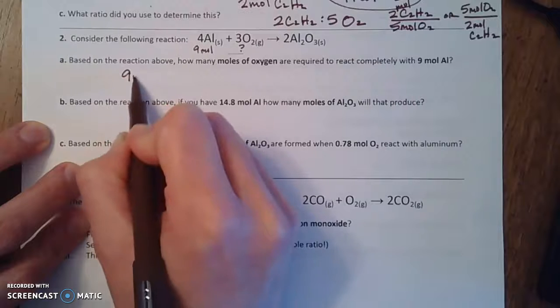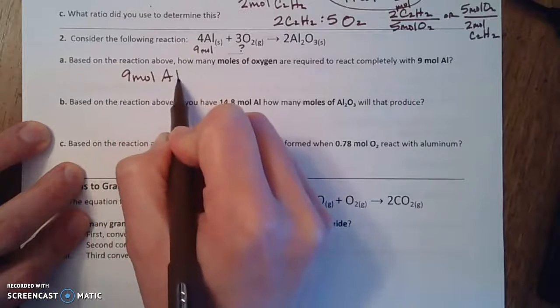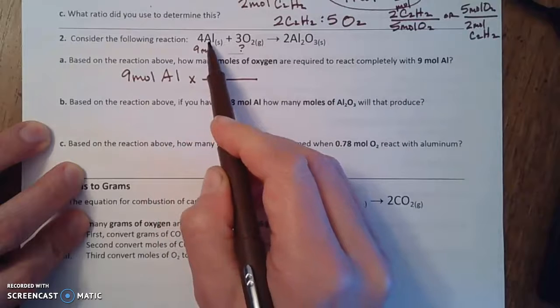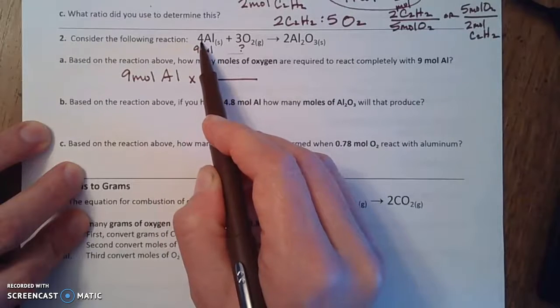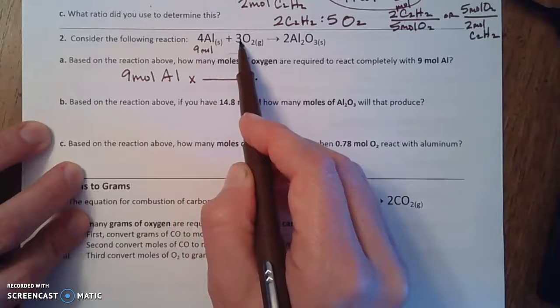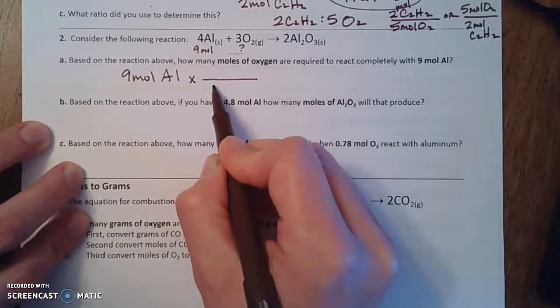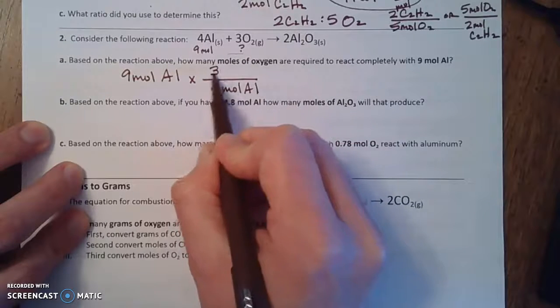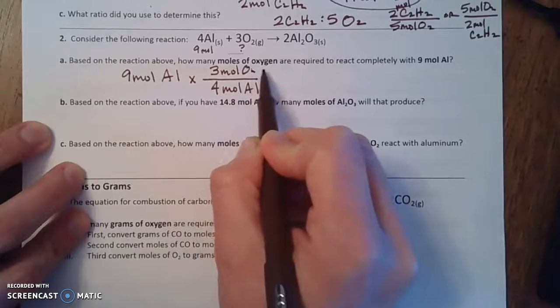So we're going to start with 9 mole of aluminum. And we know that we need 4 aluminums for every 3 oxygens. So we're going to put 4 mole of aluminum on the bottom, and we're going to put 3 mole of O2 on the top.